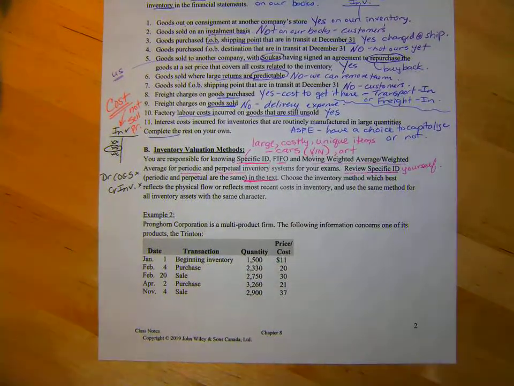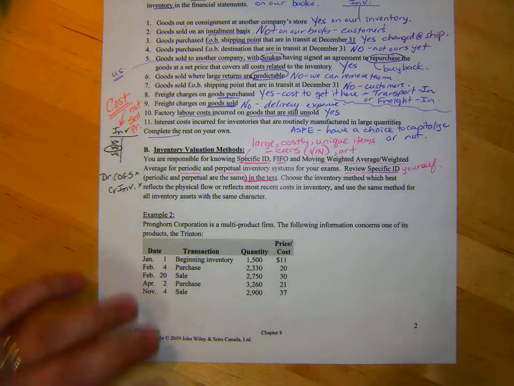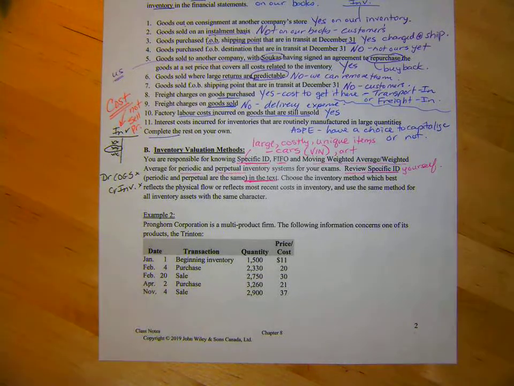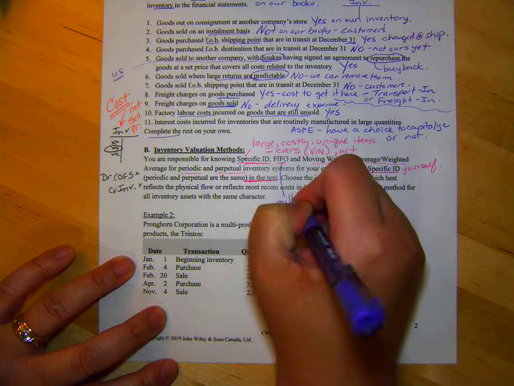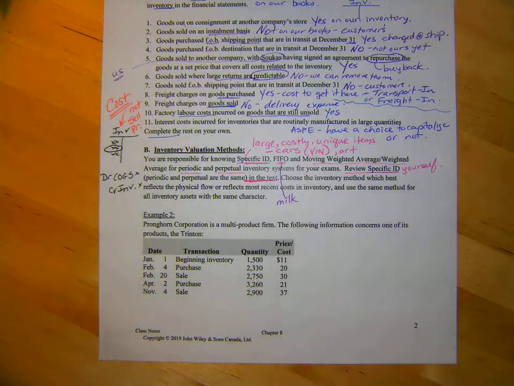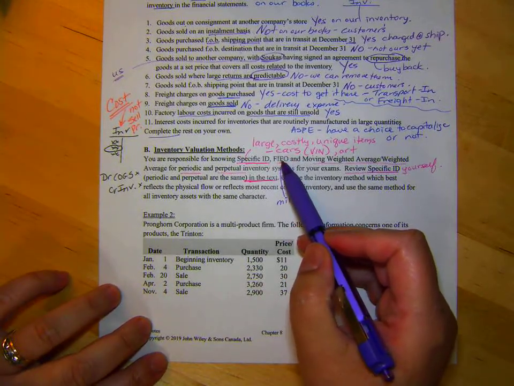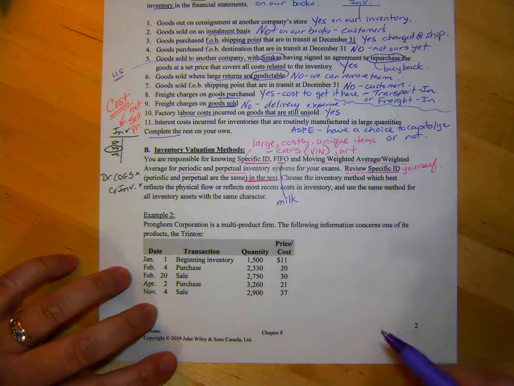FIFO and weighted average, moving and not, are assumptions. For example, think of milk or dairy products in a store. How do they hope you remove the milk from the shelves? Well, they want you to move first in, first out, right? The oldest first, so you're always taking the older stuff, leaving the newer stuff for the next day and the next customer. So milk would be an example of first in, first out.